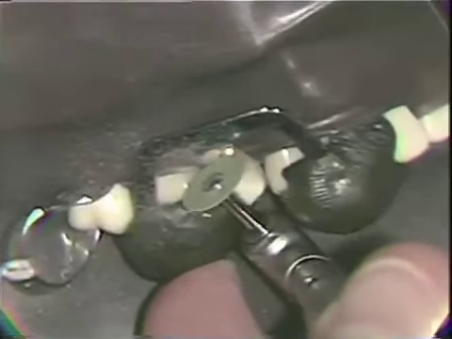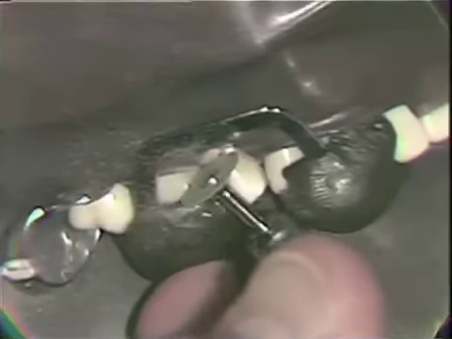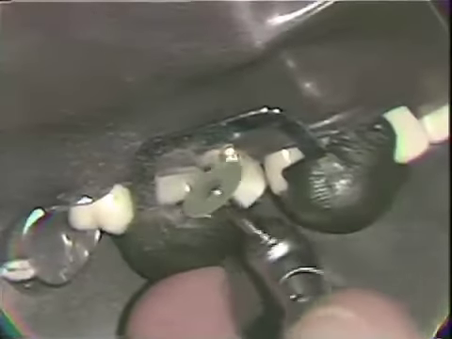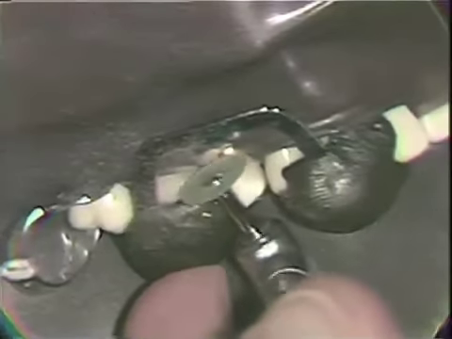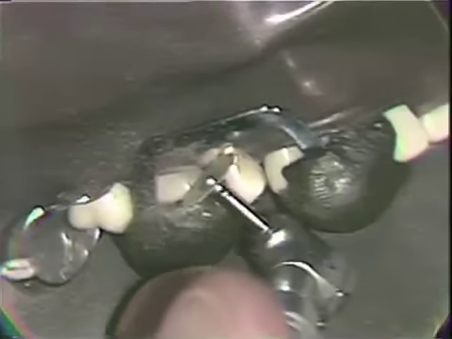Care again coming up just to that margin area and not getting on to cementum and denuding that area. So we'll carry on with the series of paper discs here, bringing about this final contouring, leading in then to the polishing stage.